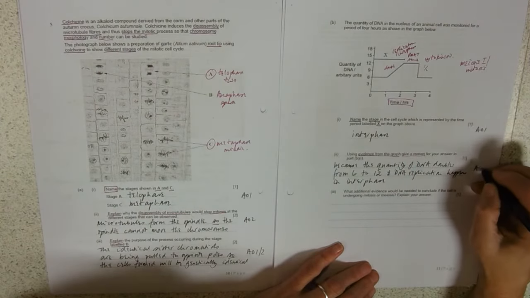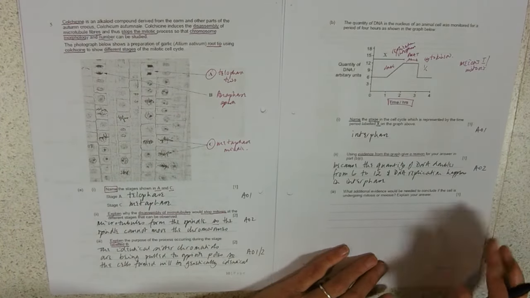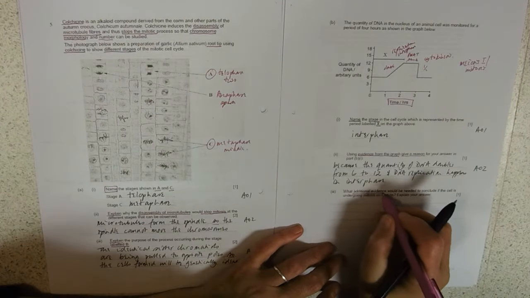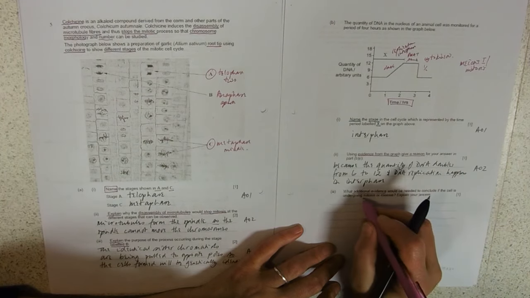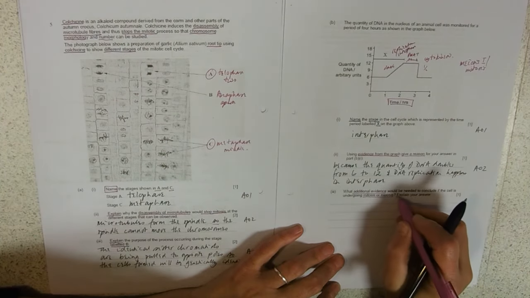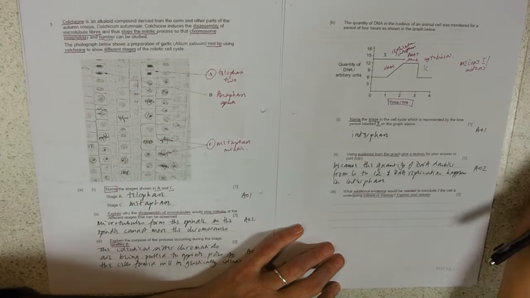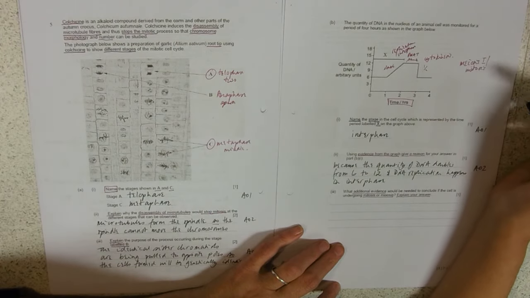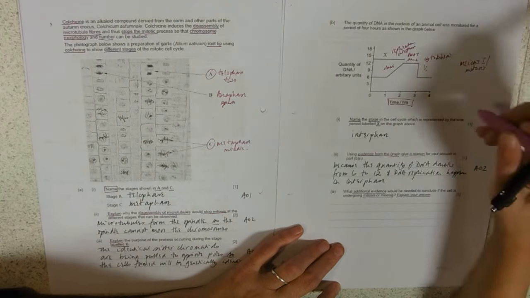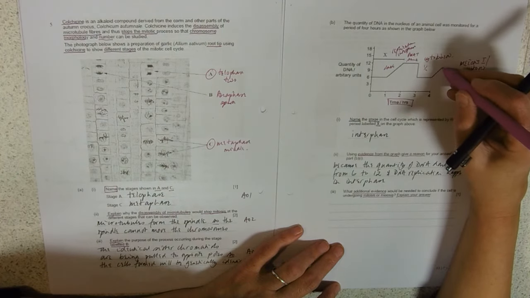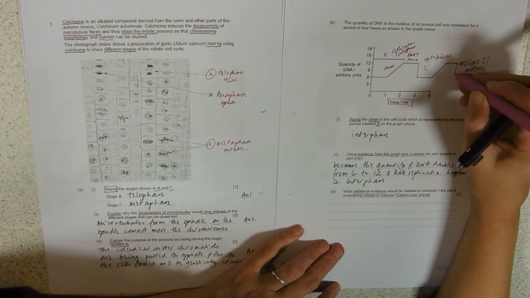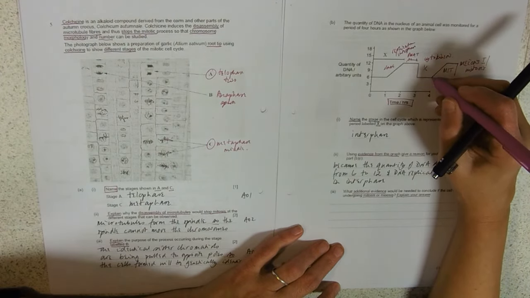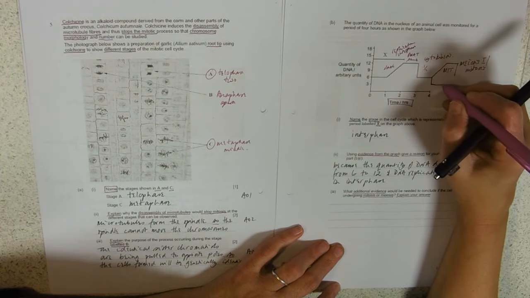So, interpreting a graph, AO2. What additional evidence would be needed to conclude if the cell is undergoing mitosis or meiosis? And give a reason for what you've said. So if we were going to distinguish between meiosis and mitosis, if you carried it on, mitosis would happen again, wouldn't it? You'd get that same pattern again if it was mitosis. And if it was meiosis, it would go down to 3.